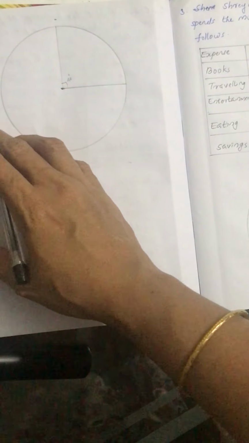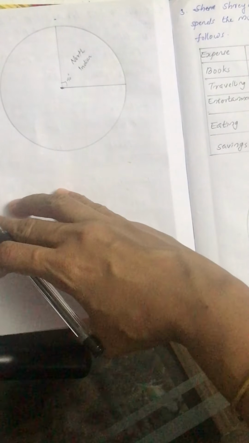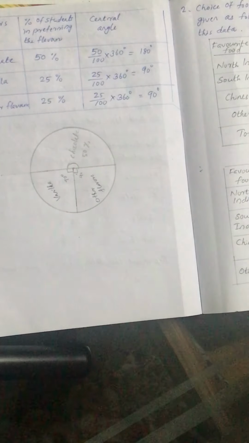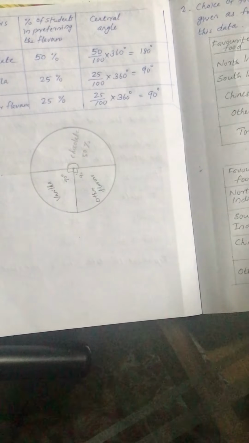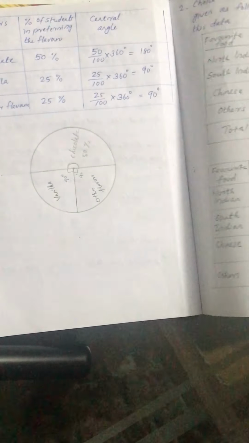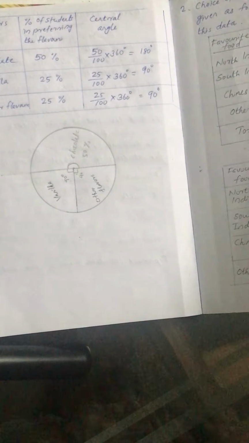This 90 degrees is represented by which item? That is North Indians. So we can mark North Indians inside this sector. Just like that, the second one is which type? That was South Indian food. South Indian food was preferred by 40 people, and the central angle we found here is 120 degrees.